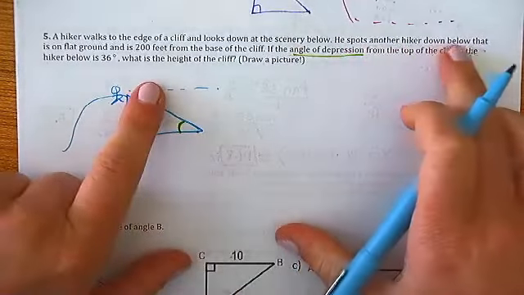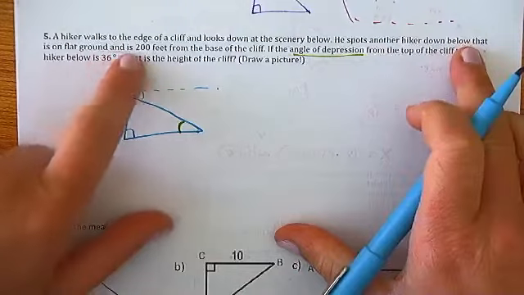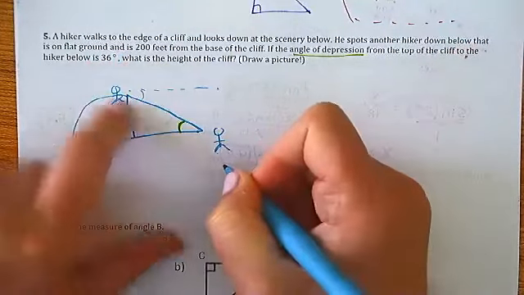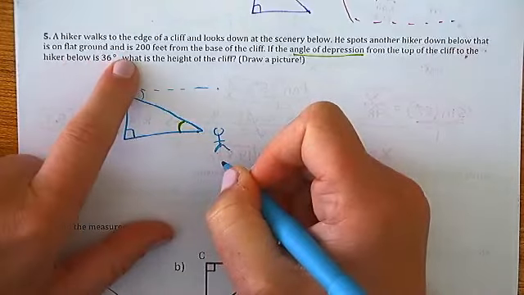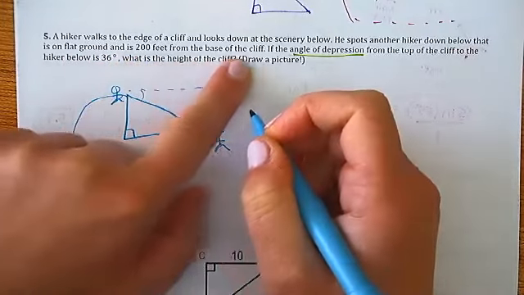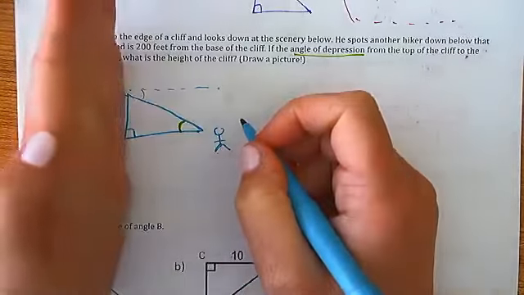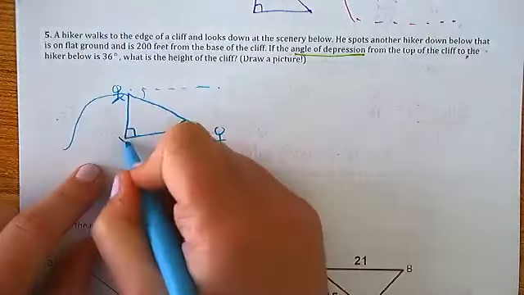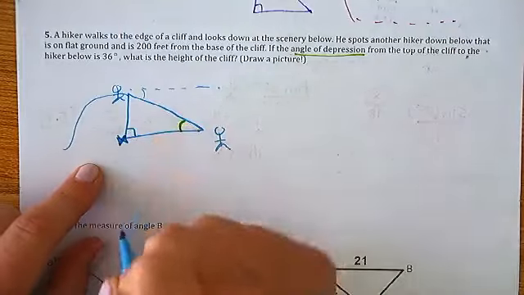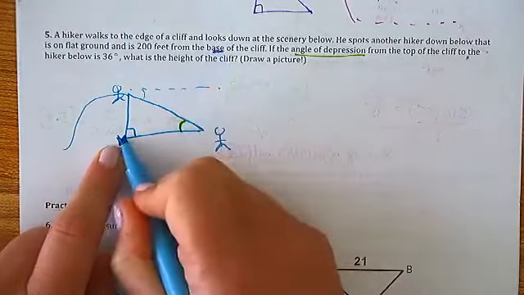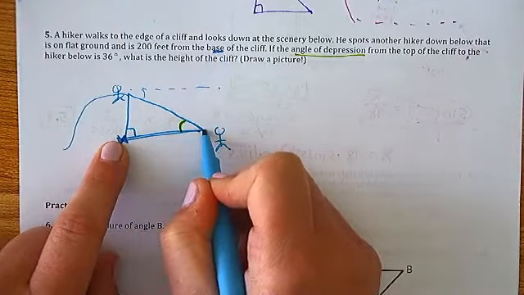He spots another hiker down below on the flat ground that's 200 feet. So here's the other hiker on the ground, and he is 200 feet from the base of the cliff. So if this is the cliff, then the base of it is right here. If he's 200 feet away from the base of the cliff, that would be this length right here.